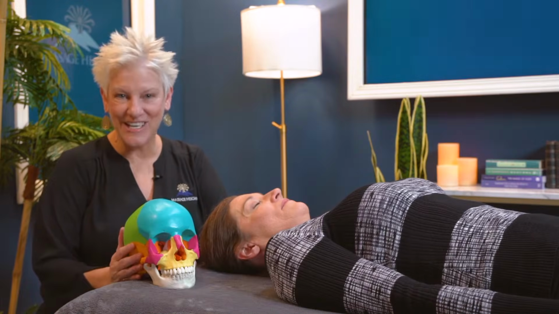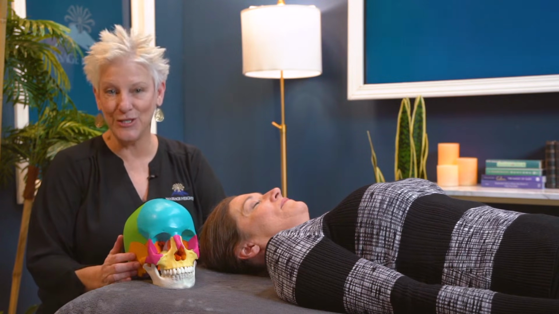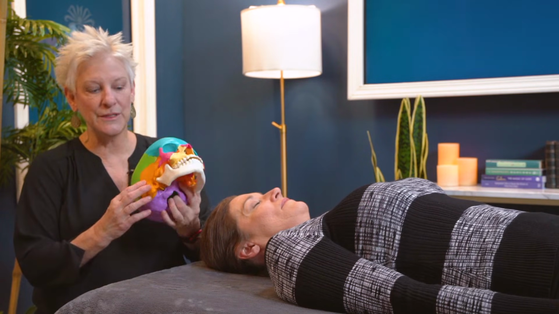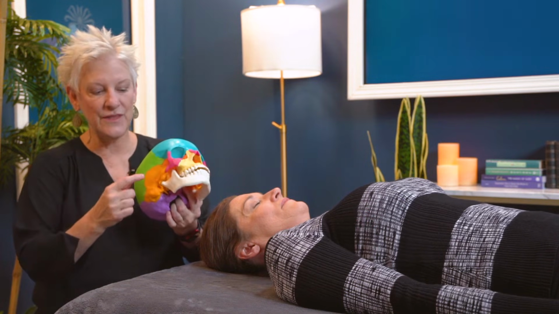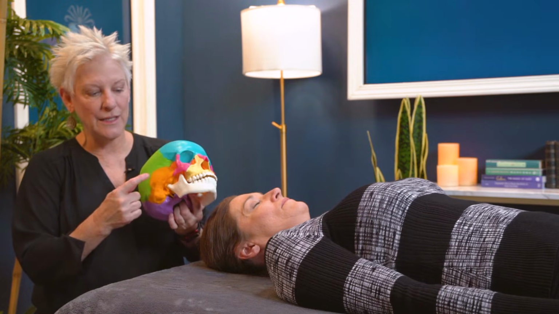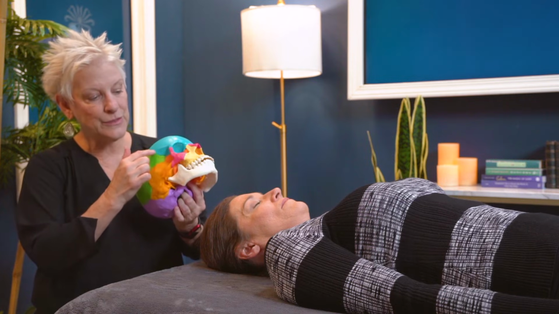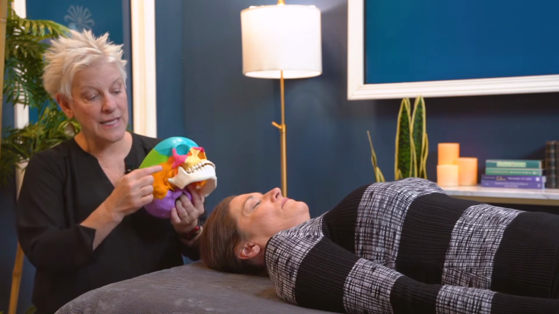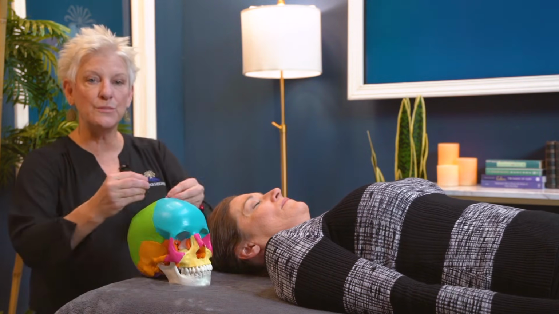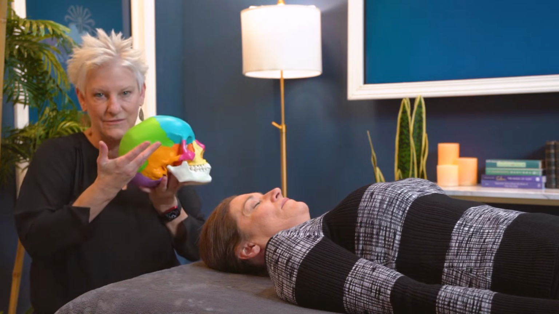Well, we've got the model back on the table here, and I'm going to be showing you a technique called the temporal ear pull that I discussed with you earlier. Now remember, we're going to be using the lobe of the ear to gently pull this bone out and down away from the parietal bones, the frontal bone, the zygomatic bones, and the mandible, okay? So how we do this is we don't just pull straight out, because if we pull straight out, that bone is still going to be jammed in here, if you can see that.